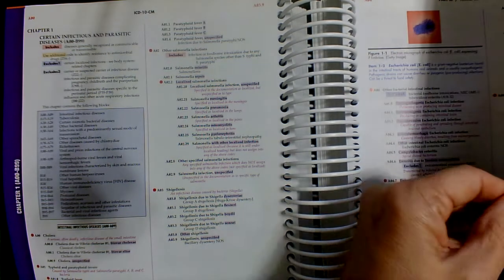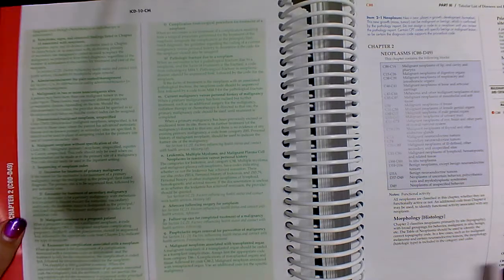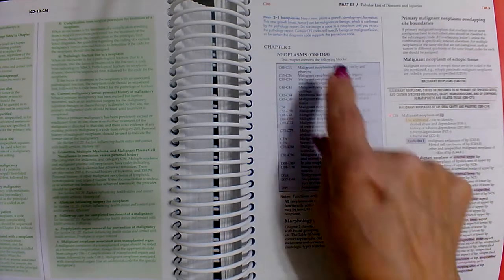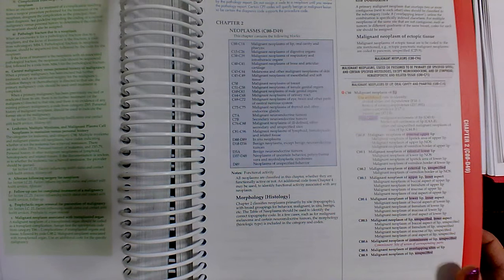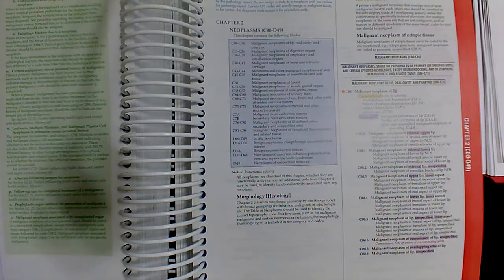Now your second chapter is your neoplasm chapter, so that will be chapter 2. I'm going to use this chapter to go through the different parts in the chapter. So chapter 2, and the title is neoplasm. You can also find this on pages 39 and 40 in your step-by-step textbook.